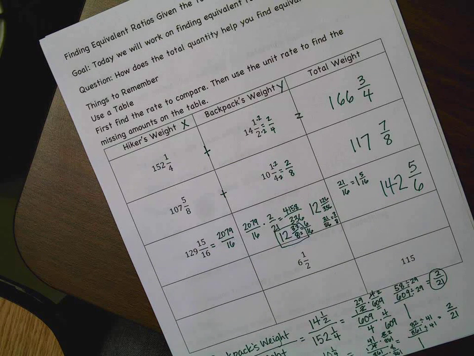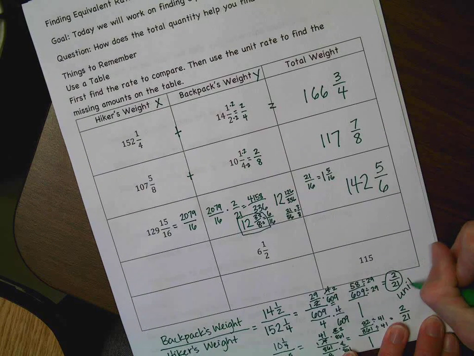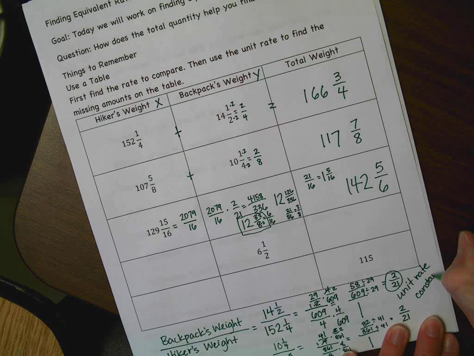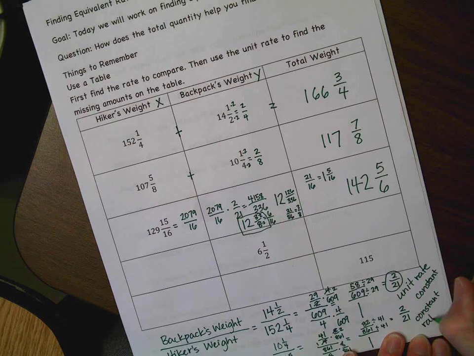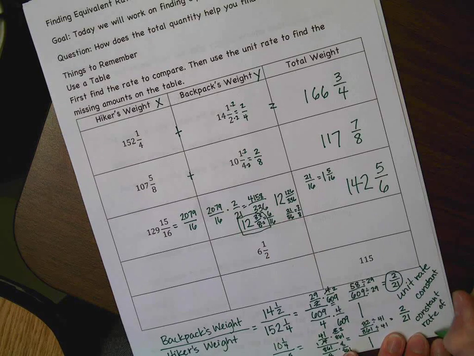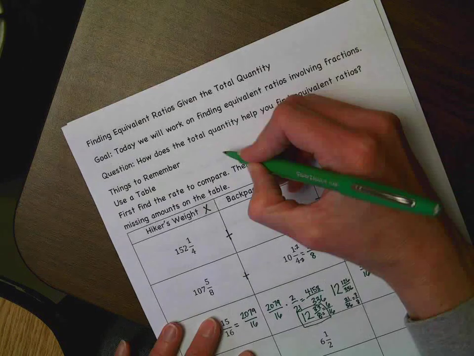The other thing I'm going to throw up here, the thing to remember is, you get y by taking the constant or the unit rate times the x value. Remember, this is unit rate or constant. Okay, so remember that. All right, so I want you to try those and see what you can do. Our goal for today was to work on finding equivalent ratios involving fractions. Holy moly, we did. How does the total quantity help you find the equivalent ratios? Because you plug in what you don't know based on what you have.